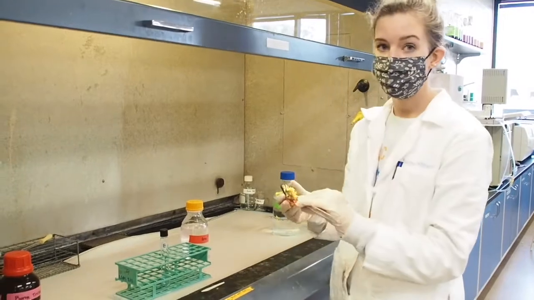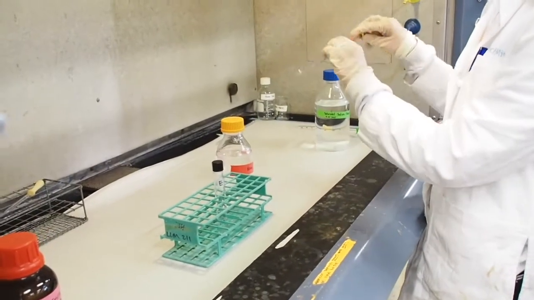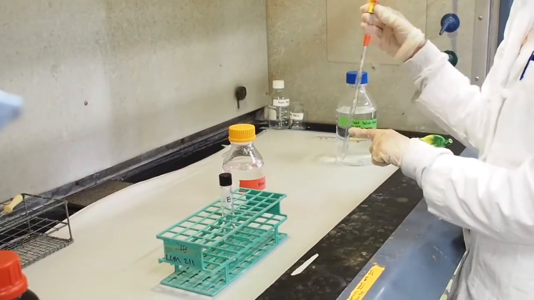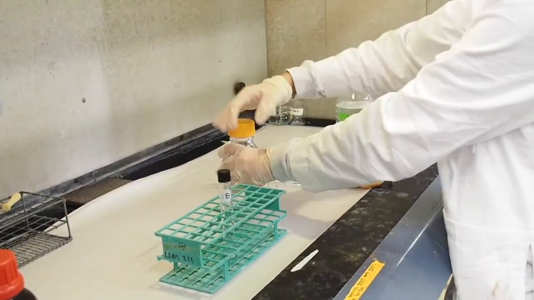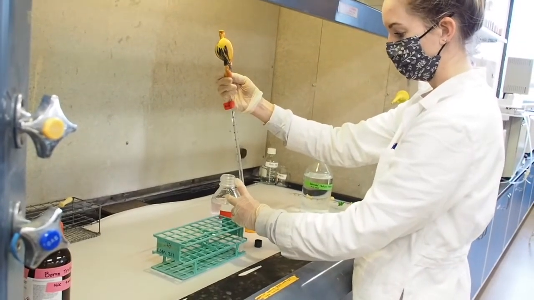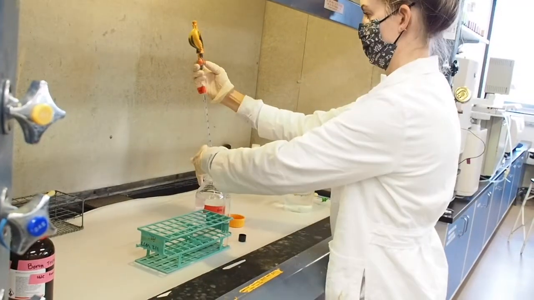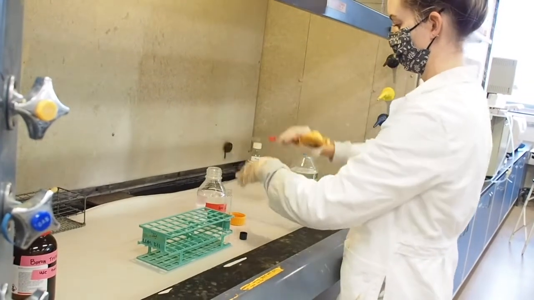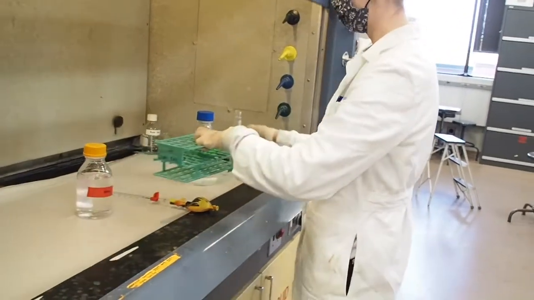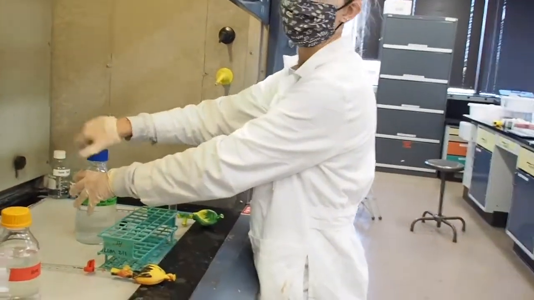So now I'm going to add 7 milliliters to my tube of the hexane, the same way that we did before, by bringing my solution all the way up to the 0 and then dispensing down to the 7. Again, I'm not touching my tube so that I do not contaminate my volumetric pipette. Next, I'm going to add my saturated sodium chloride solution in the same manner.